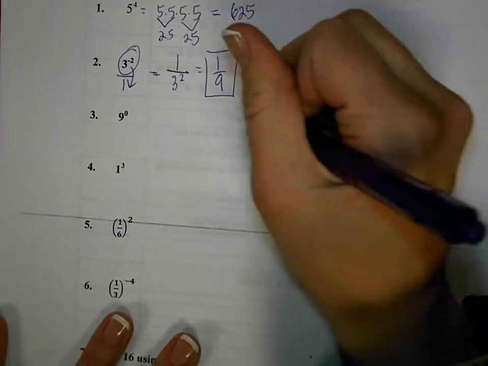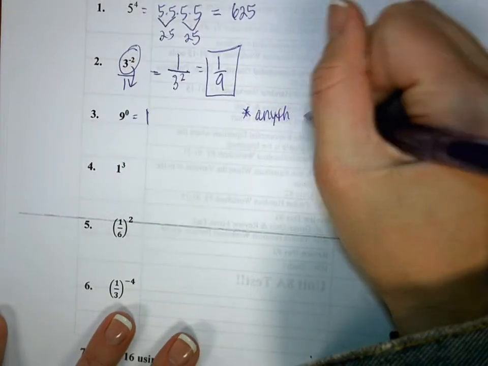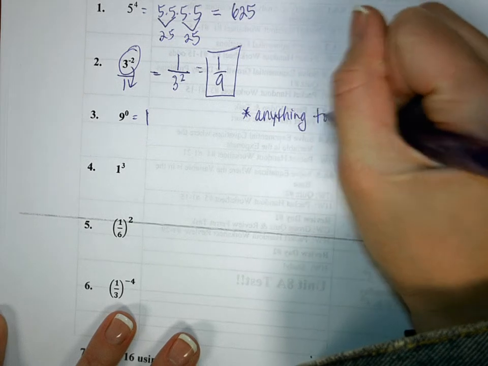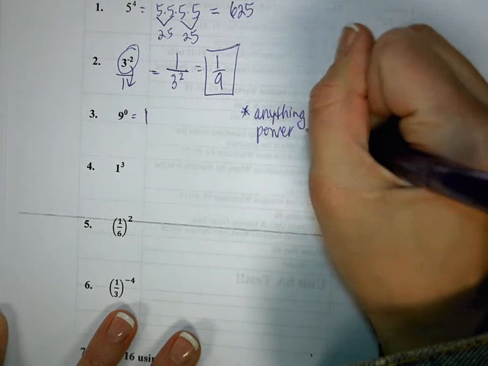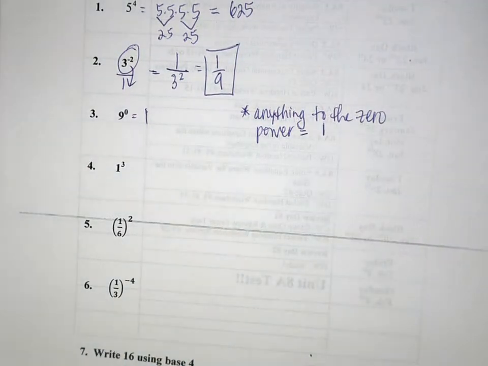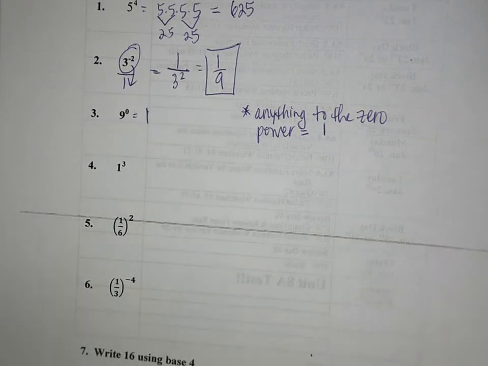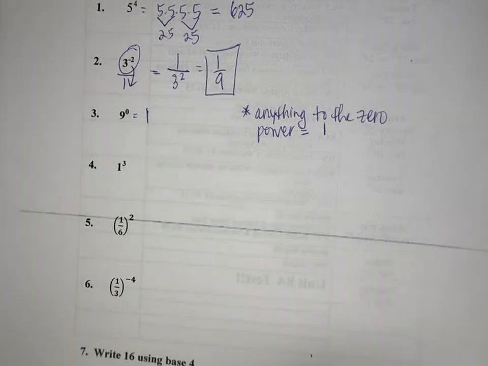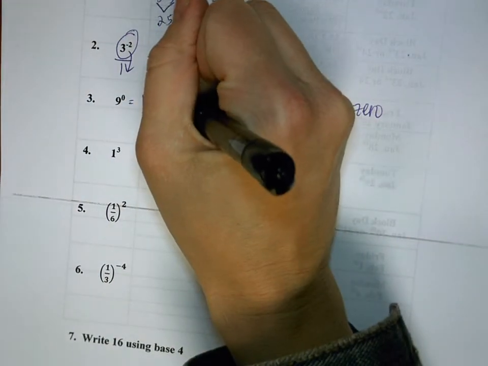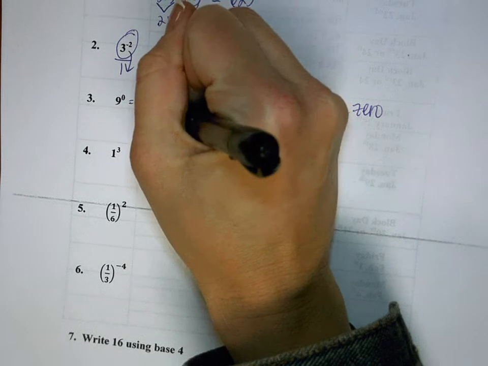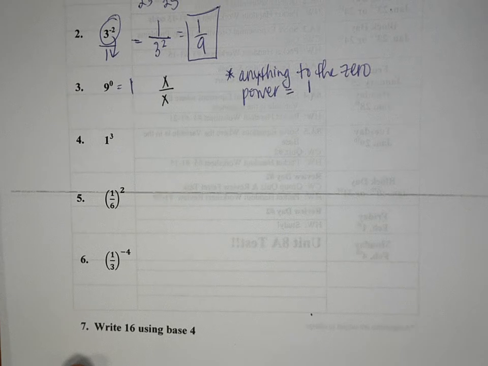Anything to the 0 power is actually what? No. It's 1. Do you guys know why that is the case? Okay, for example, this is just to explain why it's the 0 power, it is 1. If I had the problem x over x, what does that reduce to? 1. That reduces to 1. Do we all agree? Yeah.